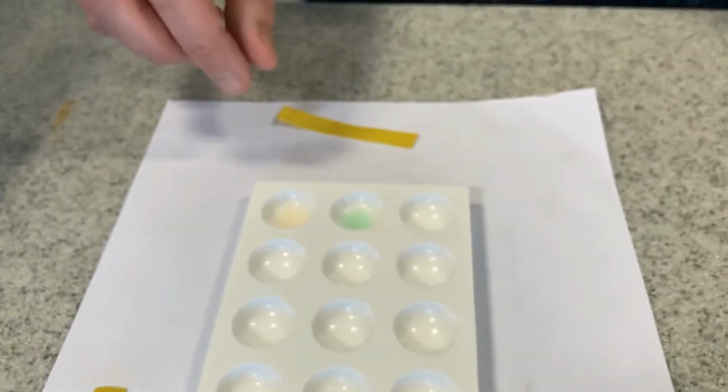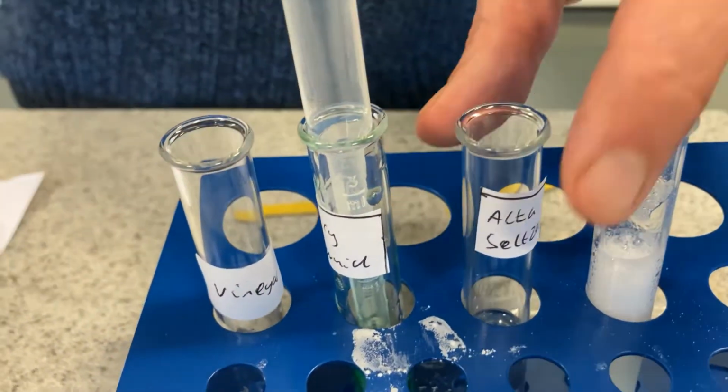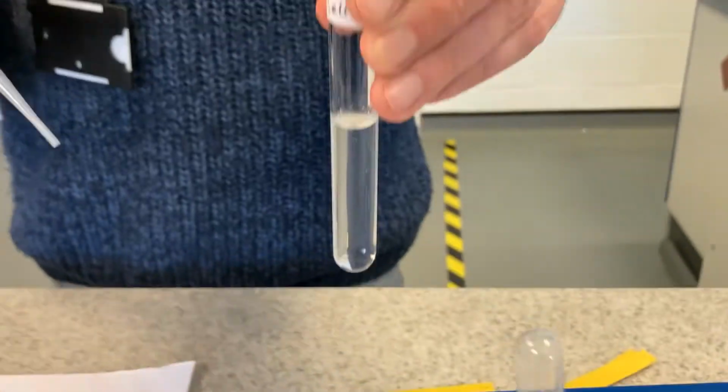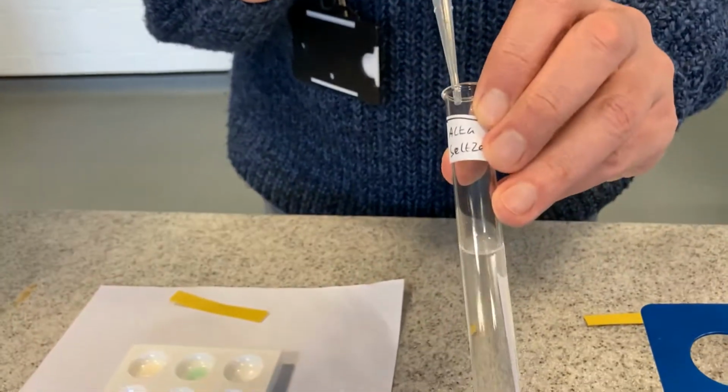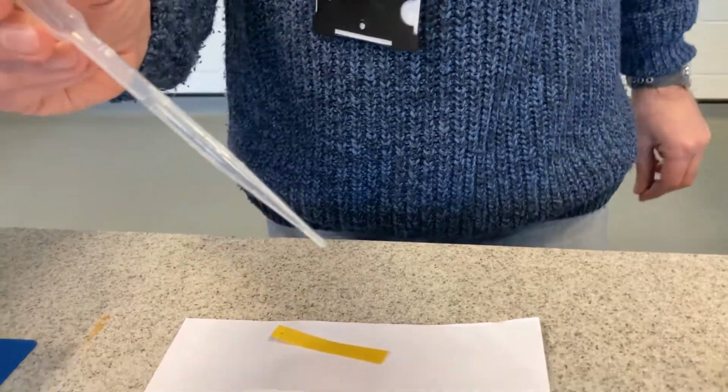Right, I think we'll go for the next one. Oh no, that's the wrong pipette. Got the right pipette now. Thank you. This is Alka Seltzer. As I said before, it's stomach pills. This is what can cure an upset tummy.